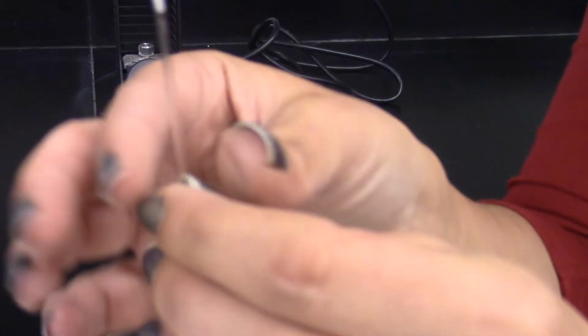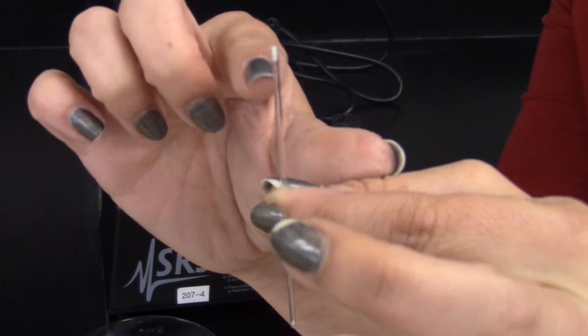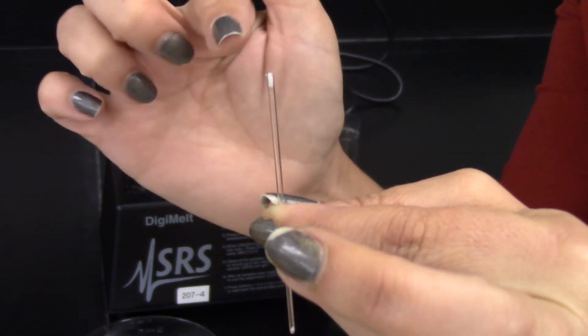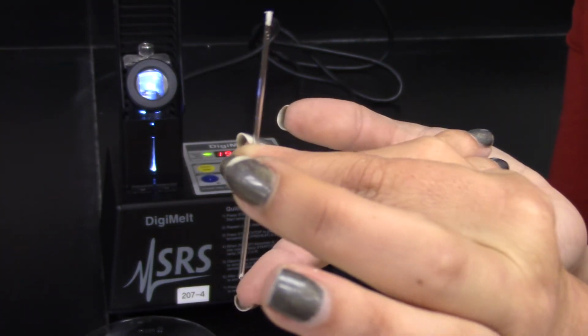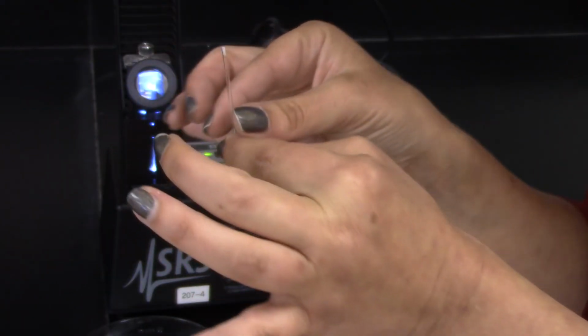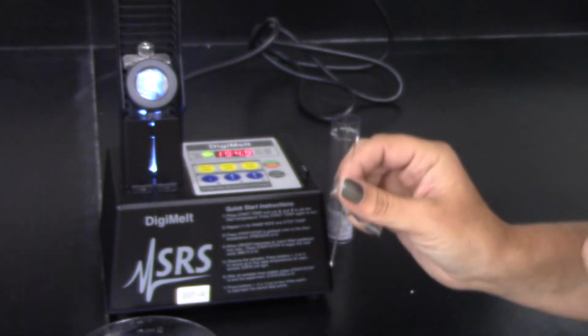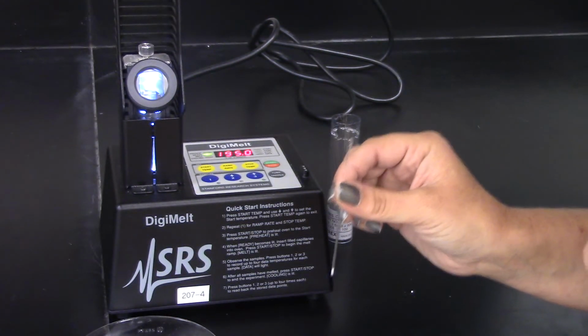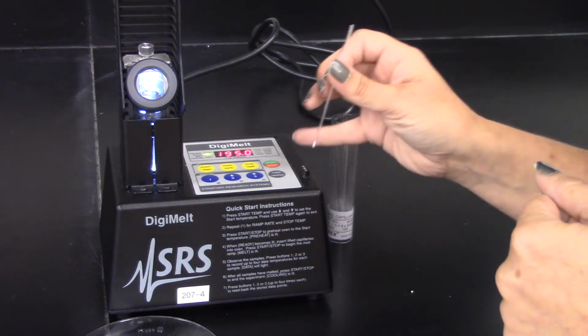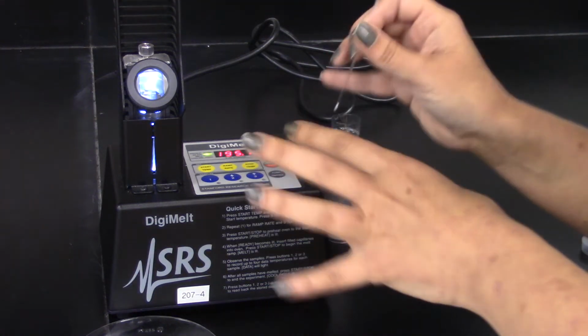And so now I've put the solid in the tube. It's sitting up here in the top. Now we need it to go all the way down to the bottom of the tube. There are 2 different ways that you can do this. The kind of old-fashioned way is you would tap it on the bottom of the bench, or you can take advantage of the tube tapper right on the DigiMelt.